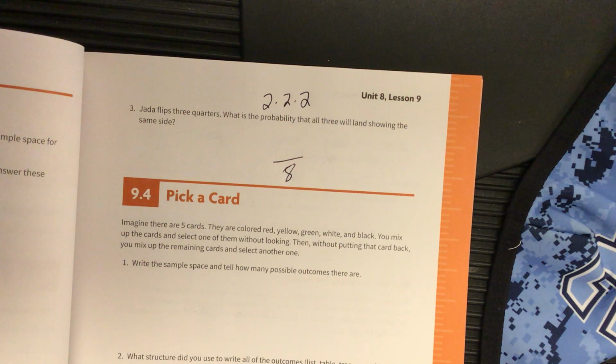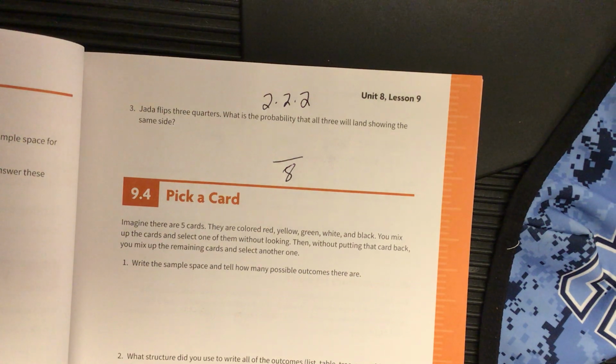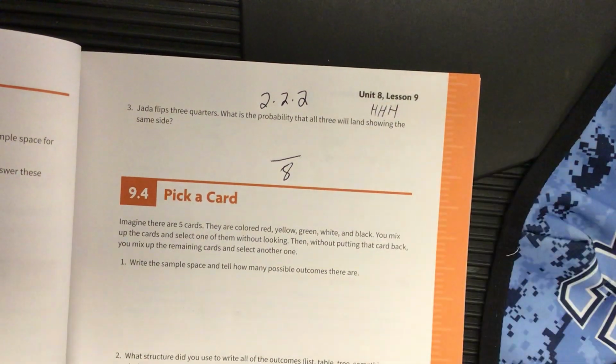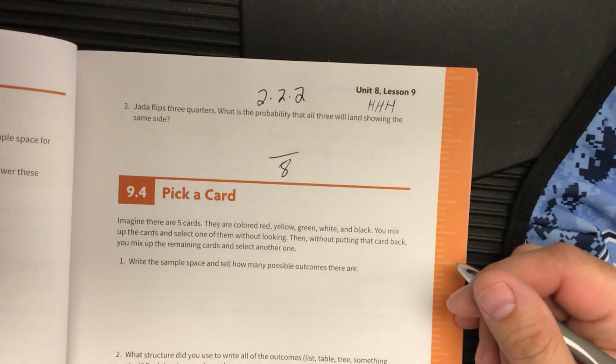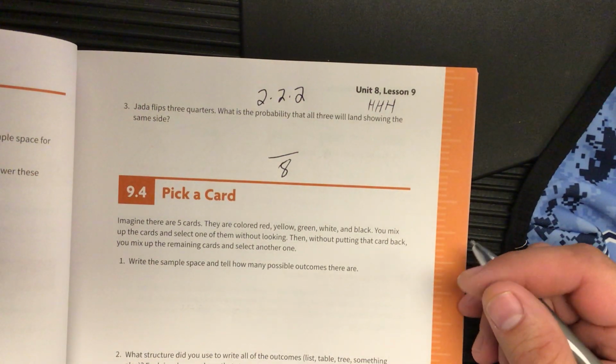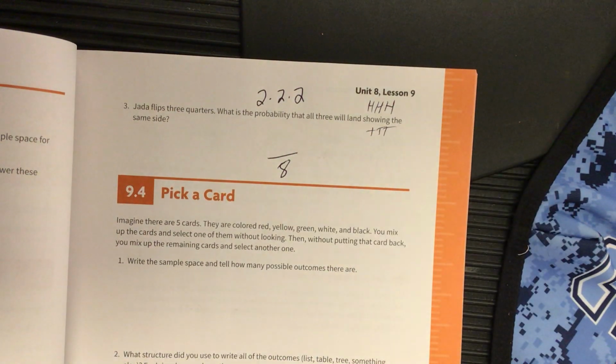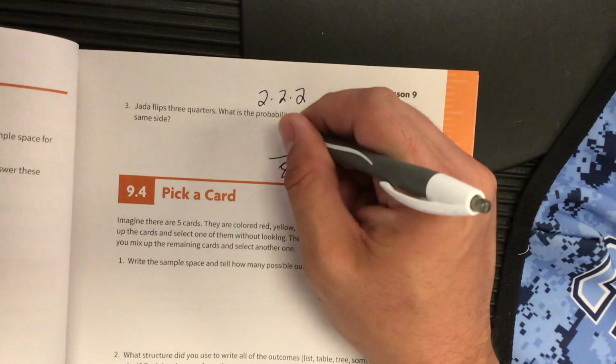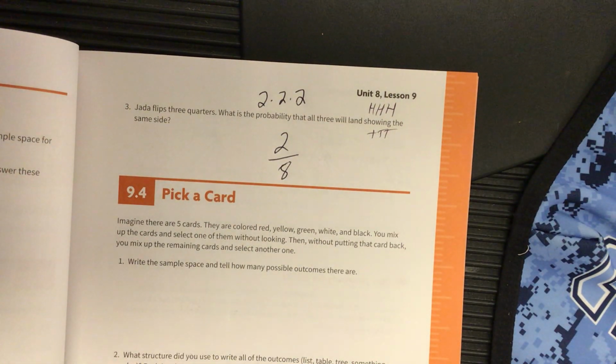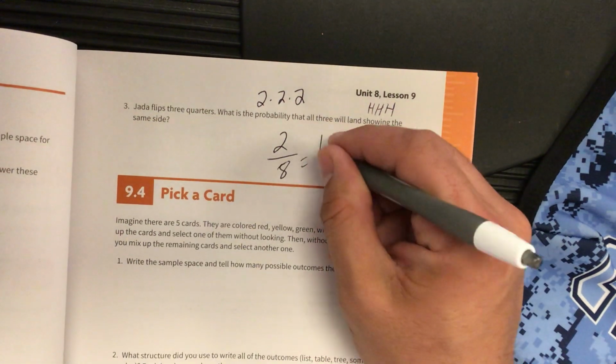Can you give me one where all the same thing is flipped up? You're flipping a coin. Yes, you could get all heads. They're all the same. That's all I was asking. Can you give me another way? You could get 3 tails. Is there any other way to get the same thing up? No, so how many is that? 2. There's 2 ways. And then you reduce. 1/4.